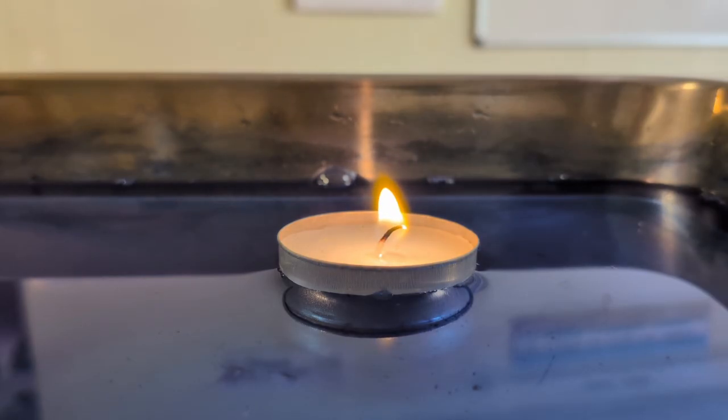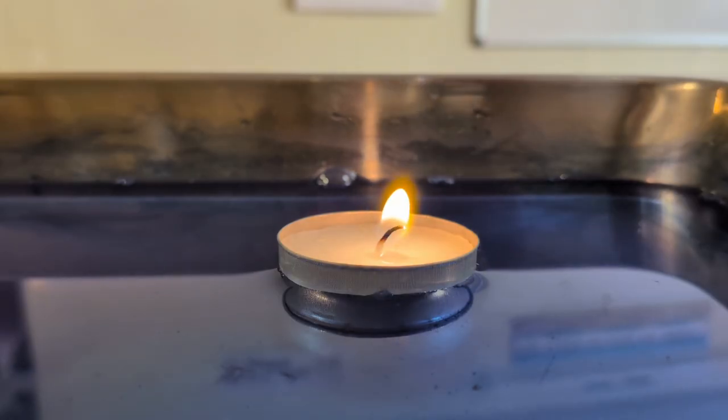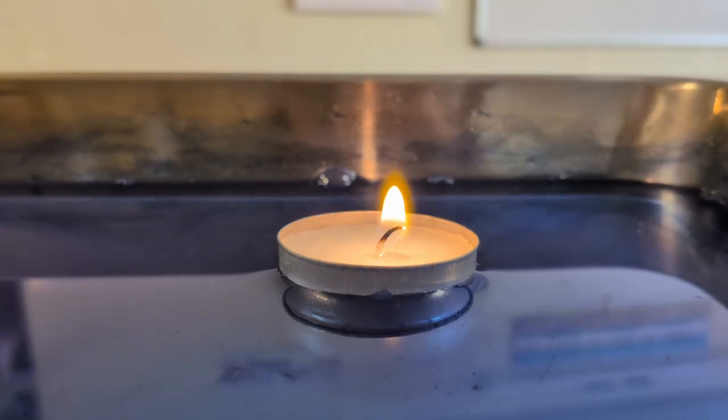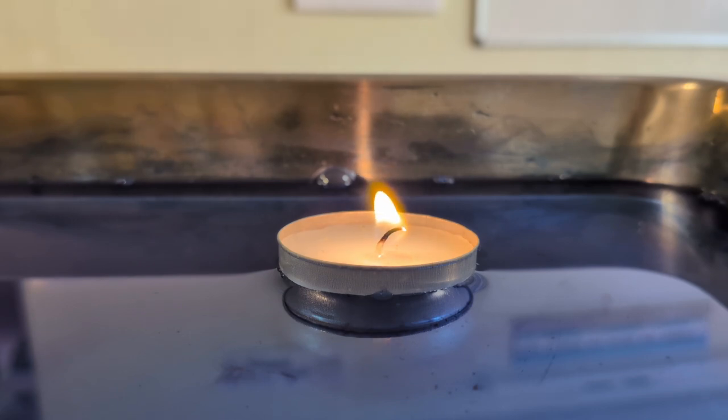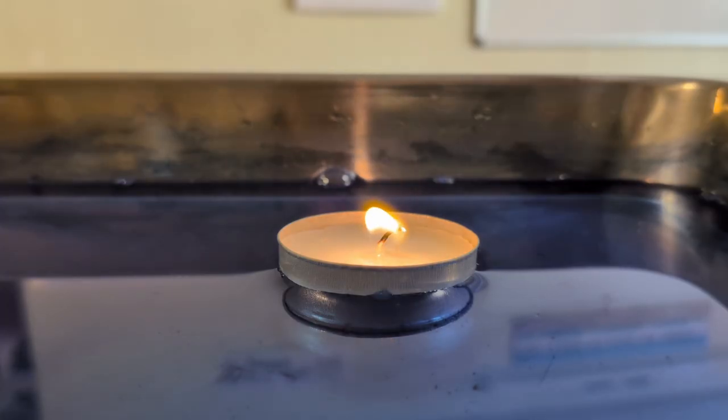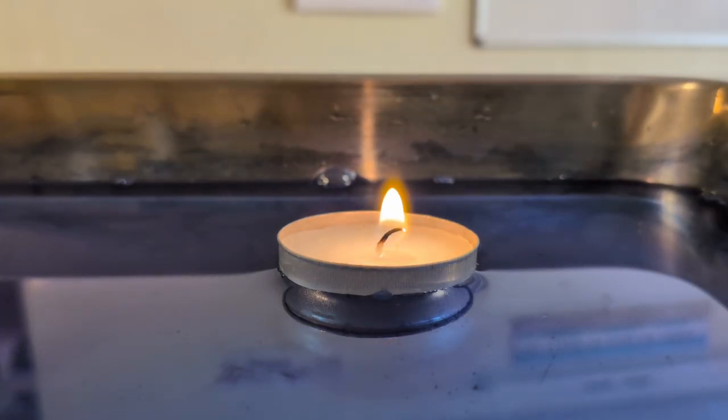And when we put the jar over, the candle flame will burn the oxygen, and when the oxygen levels reach a low point, the candle will go out. But that's not all that happens in this experiment. Okay, we've got a nice candle. Let's observe.